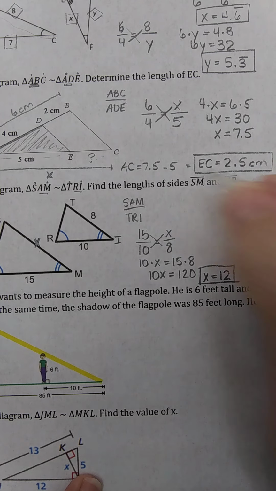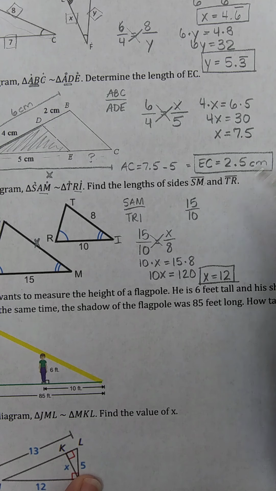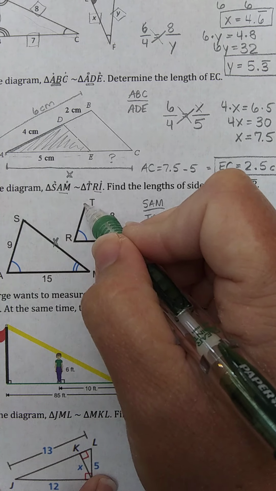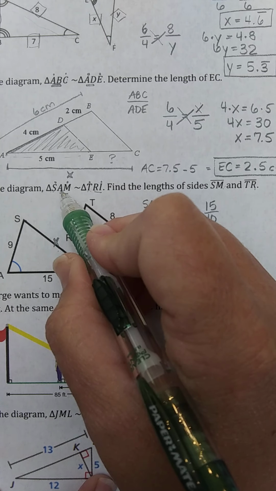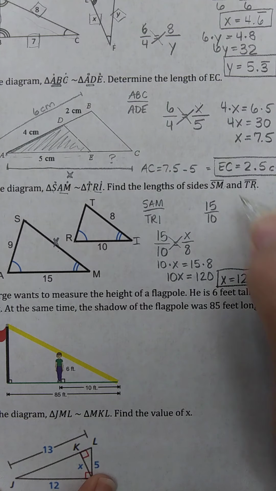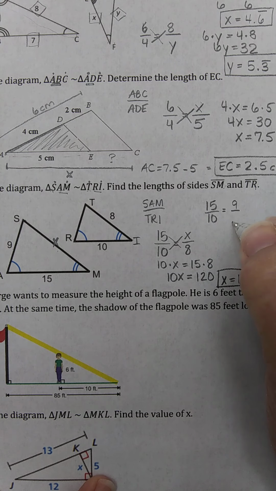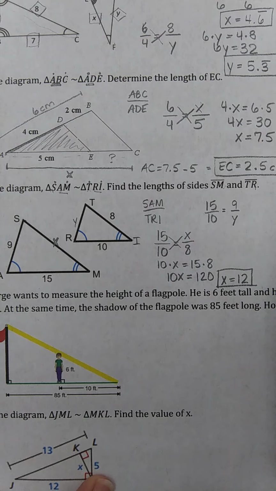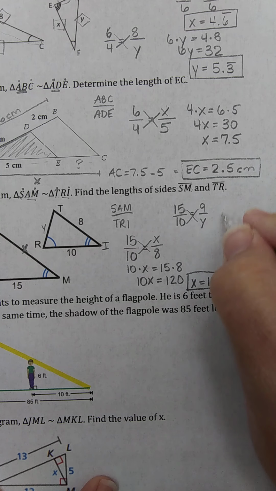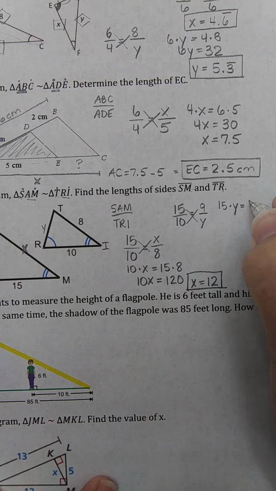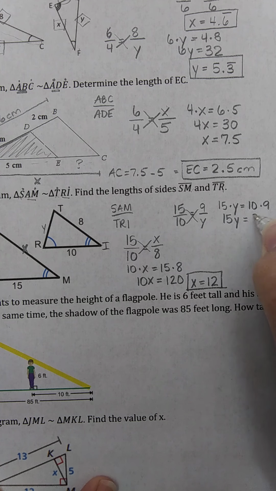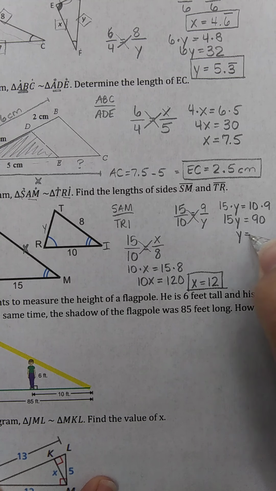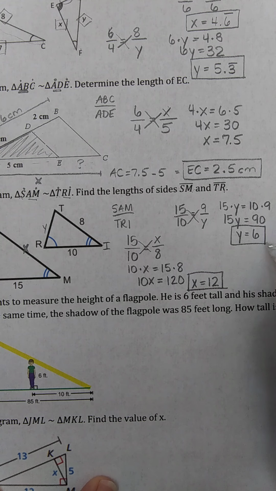Now we're going to use that same beginning proportion of 15 over 10 in order to find TR. TR is located here. It's the first two letters of the statement, which would be SA. SA is 9. So we used the SAM triangle on the top, so 9 on the top. We can label that with a Y, I guess. That's usually the second variable we use. And then we'll use our cross products. So 15 times Y will equal 10 times 9. So 15Y equals 90. So Y will equal 6. And there we have our value for Y.